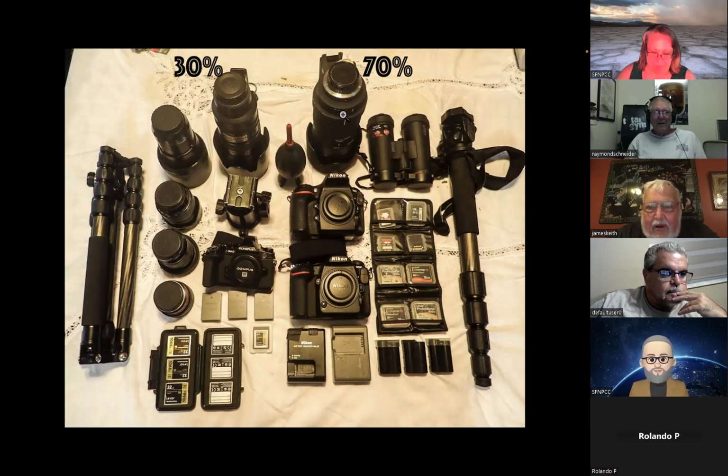I took a long lens, in this case a 200-500, a 70-200, and then a bunch of lenses for landscape. I never used these lenses, right? So on my next trip, oh, by the way, and the binoculars too. I took binoculars with me on the first two game drives. After that, I said to myself, I'm looking through a 500 millimeter lens. Why do I need binoculars? So I left them behind.